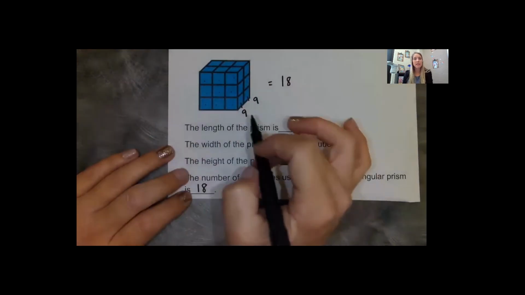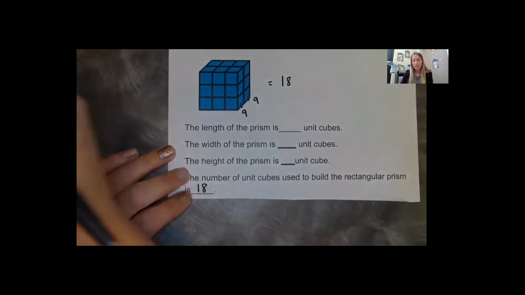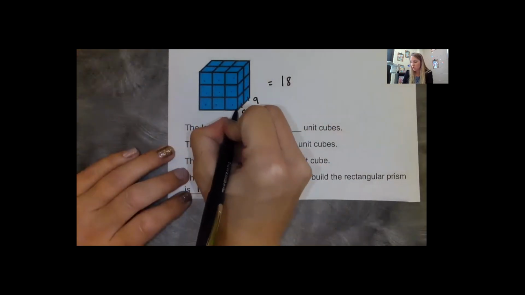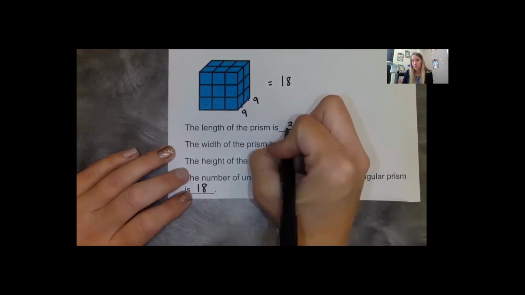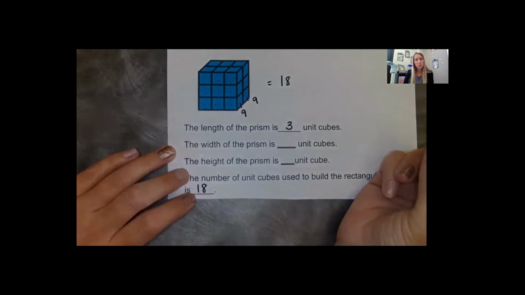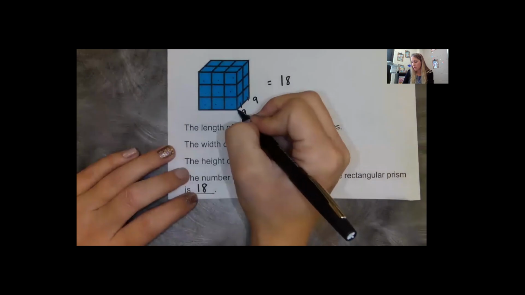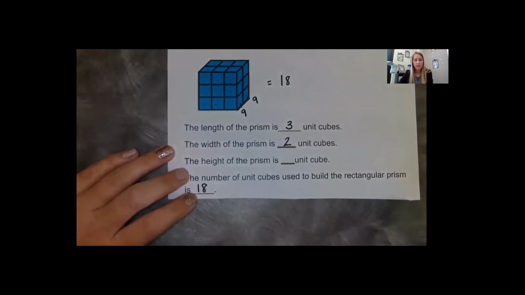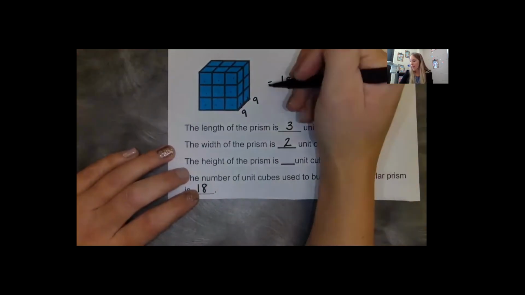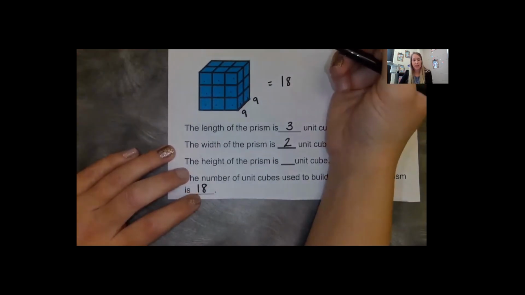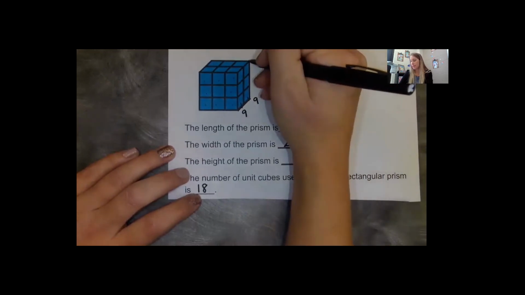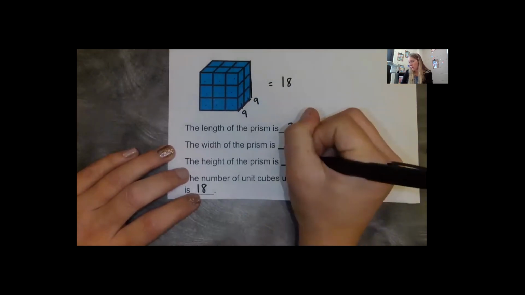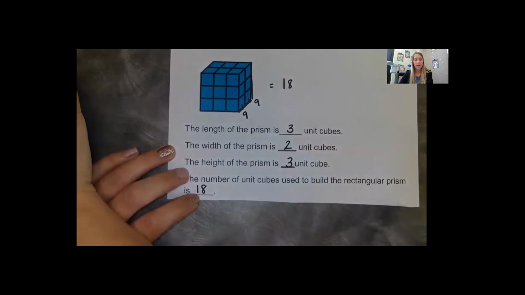Now, when you identified the length, did you say that it was 1, 2, 3 units long? What about the width? Did you say that it was 2 unit cubes wide? And the height, how many unit cubes high did you say? Good job. You're right. It is 1, 2, 3 unit cubes high.